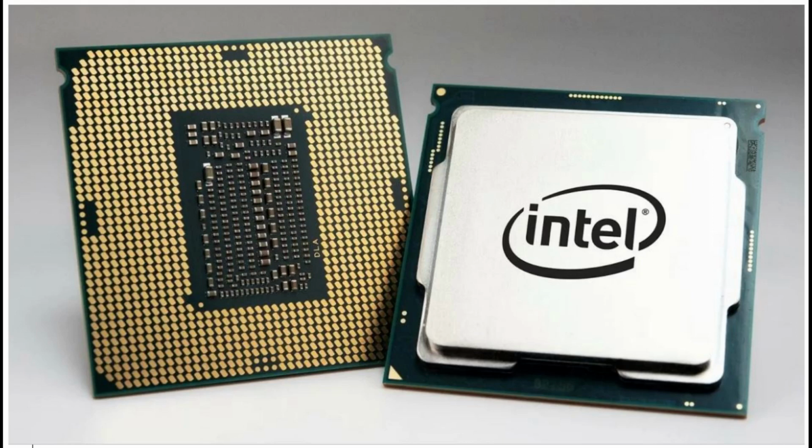In a nutshell, a CPU is responsible for handling the processing of logical and mathematical operations and executing instructions that it is given. It can execute millions of instructions per second, but can carry out only one instruction at a time.